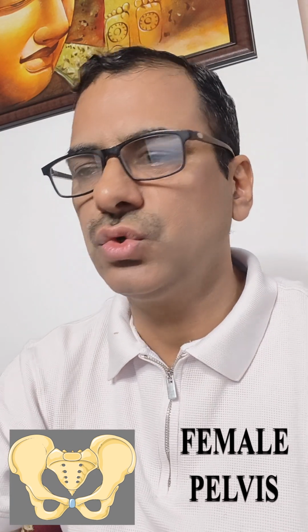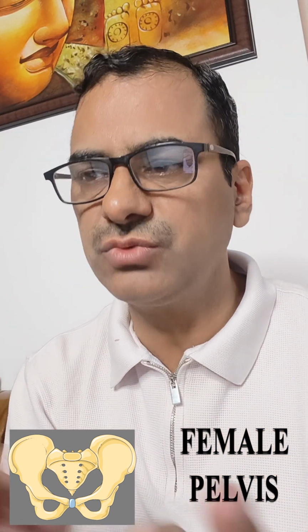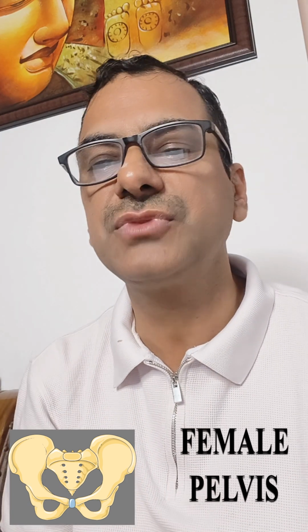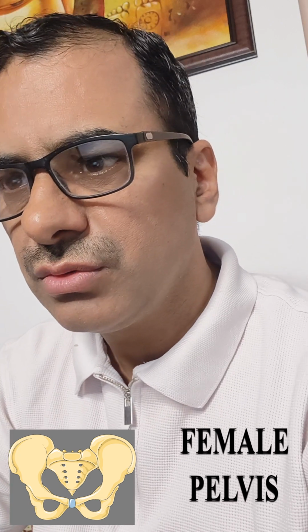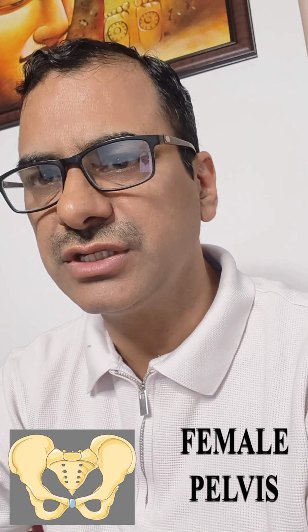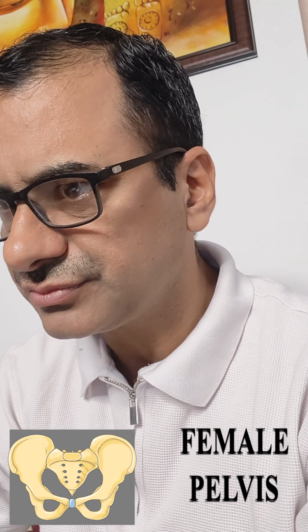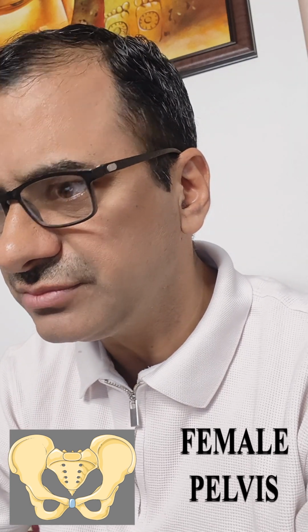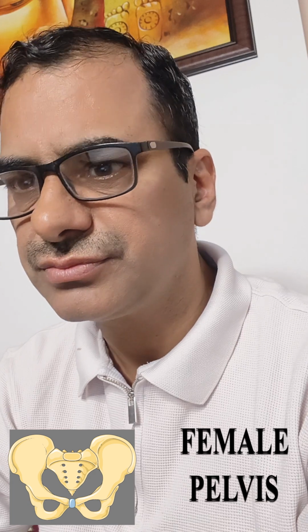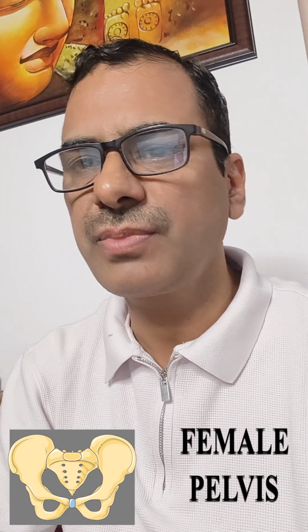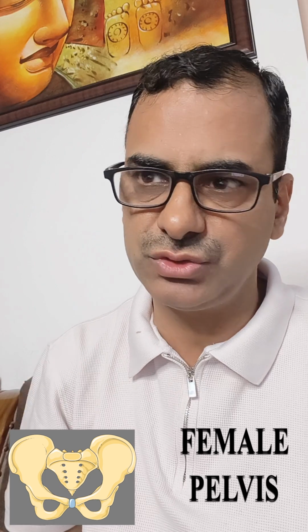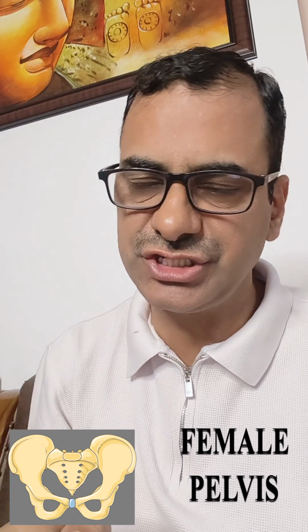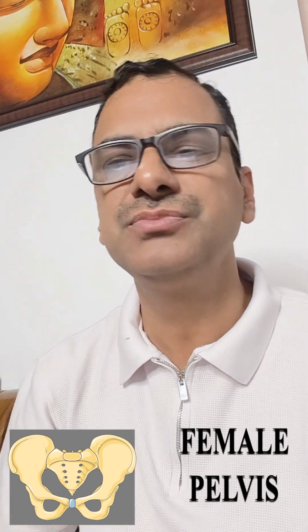Okay. So in gynecoid pelvis, the transverse diameter of the pelvic brim is longest, that is 13 centimeter. Okay, so this is 13 centimeter. The antero-posterior or conjugate diameter extends from the sacral promontory to the symphysis pubis. So the conjugate diameter will be straight, antero-posterior.